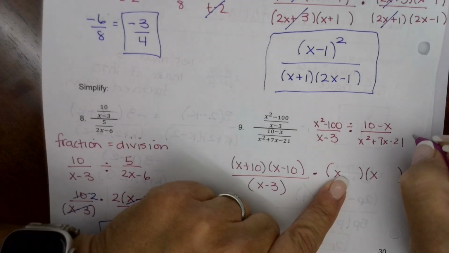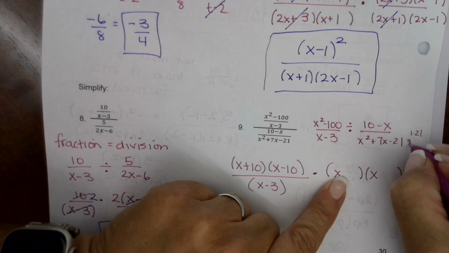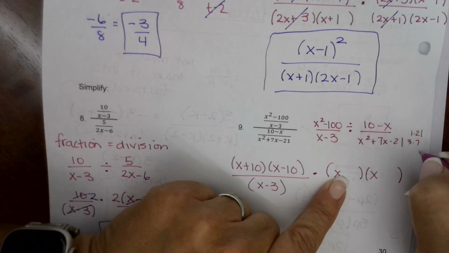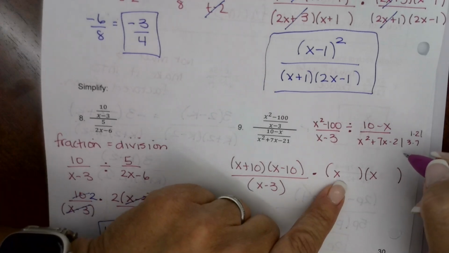I can't have 3 and 7, so 1 and 21, 3 and 7. I guess that's it, 1 and 21 and 3 and 7. So that's not factorable.